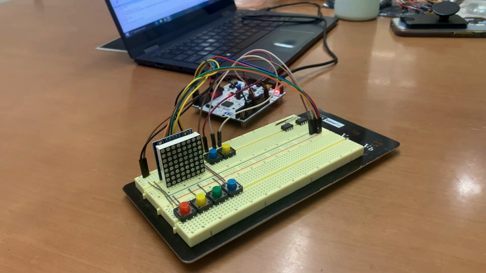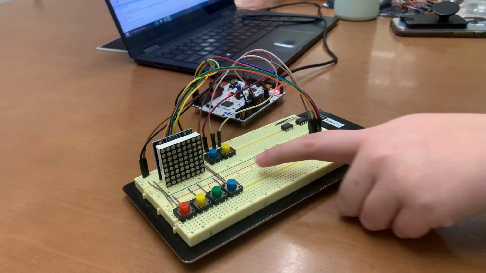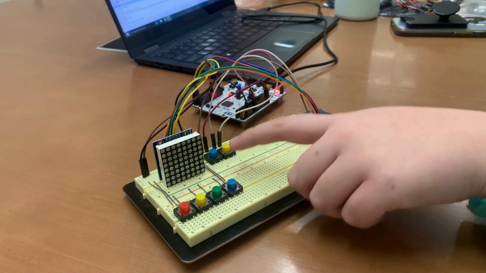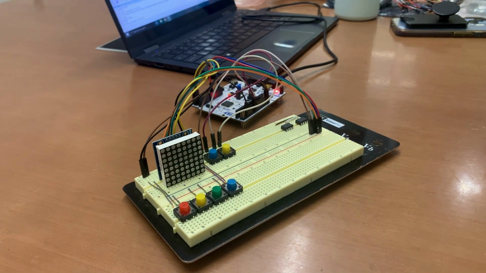The buttons are connected to the microcontroller as inputs, and they are internally pulled up. This means that the buttons are active low. One pin of the button is connected to ground, and the other pin is connected to the microcontroller.